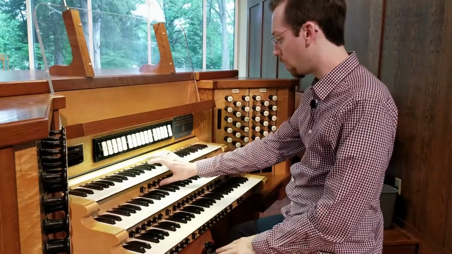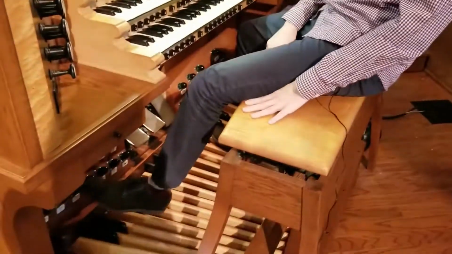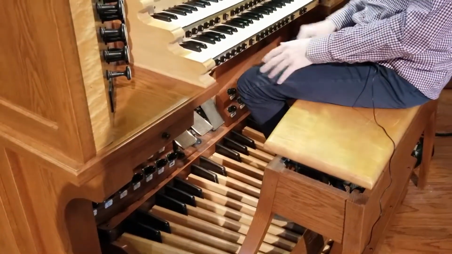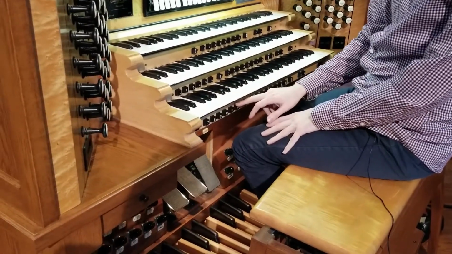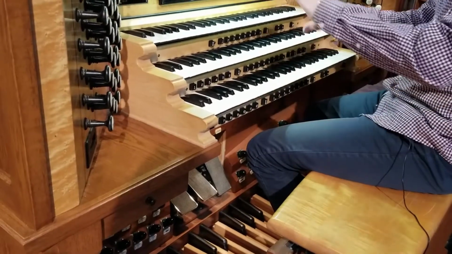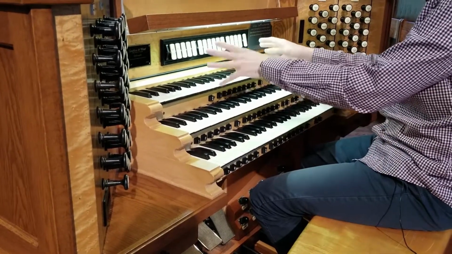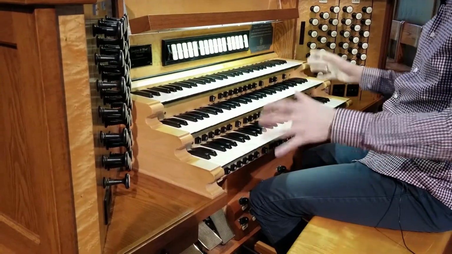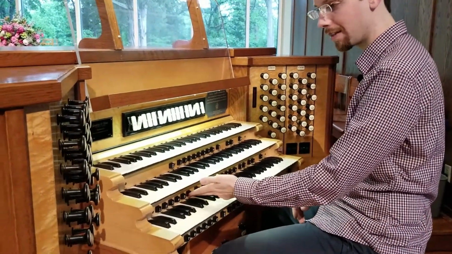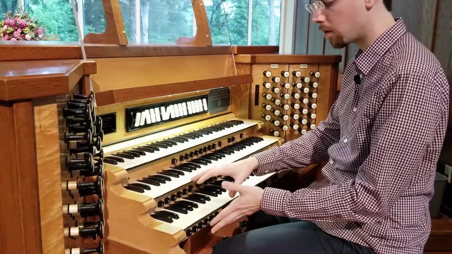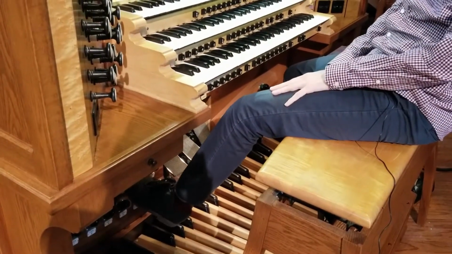We also have what are called pistons, thumb pistons available here, and then also toe pistons, these buttons down below. On the left side, you see 1 through 6 and 7 through 12. Those are the general combination pistons, and you can set up any assortment of stops and any collection of the additional controls like the couplers, and save it as a preset on those buttons, and then you can recall those settings instantly. And these general settings are available duplicated with these corresponding toe pistons down below.